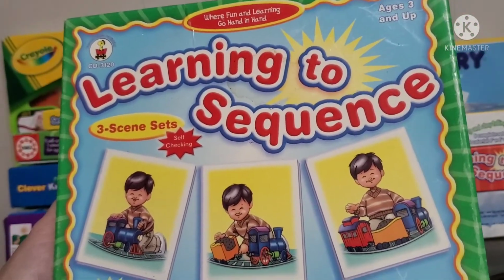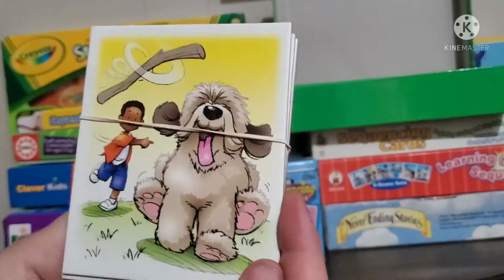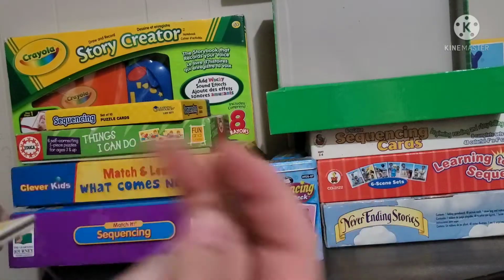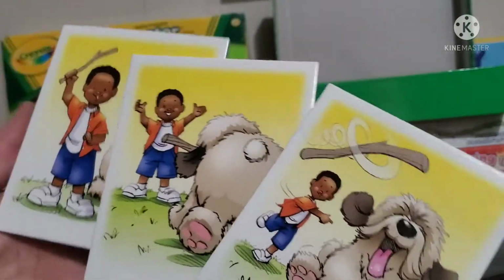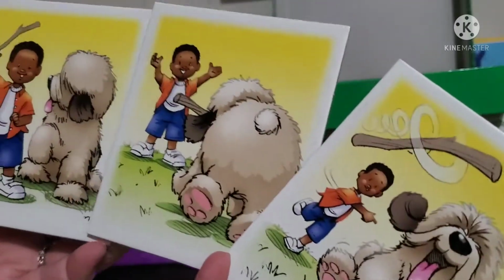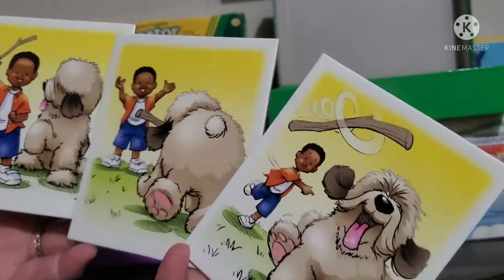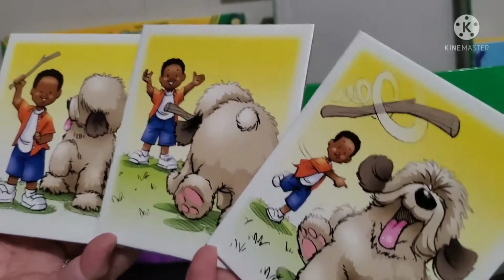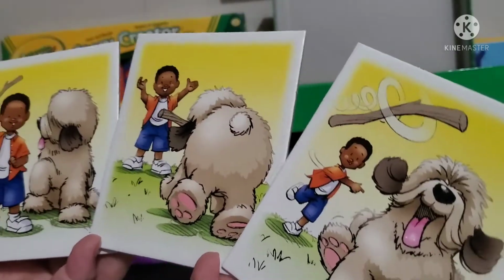This one is from Carson DeLosa Publishing. I'm going to show you this one because this looks like my dog, Mr. Muggs. If you're not following my dog's channel, or my Instagram for my dog, his name is Mr. Muggs, and his Instagram is Mr. Muggs Sheepadoodle. Side note.